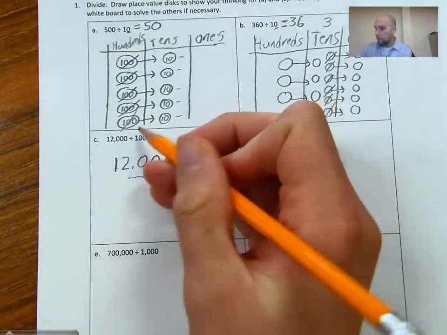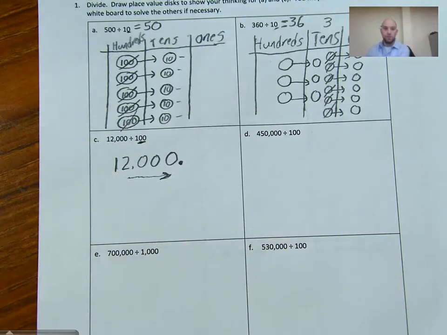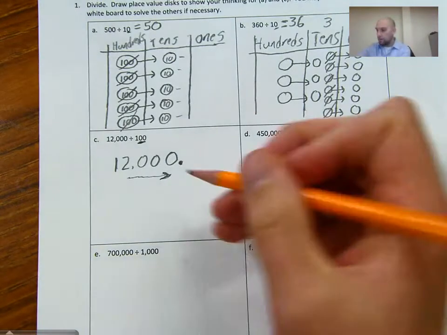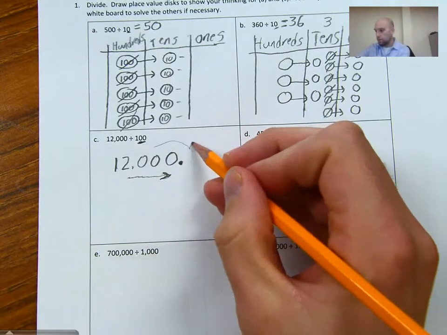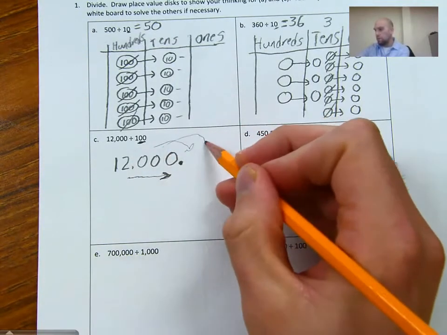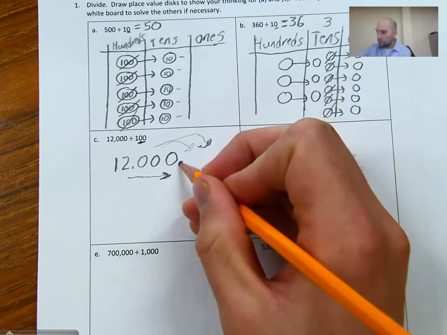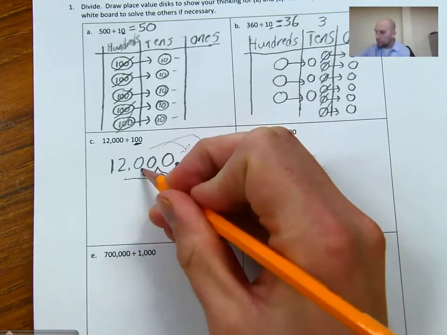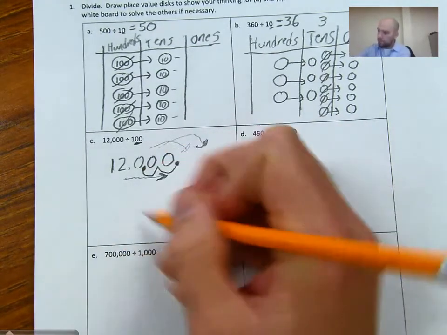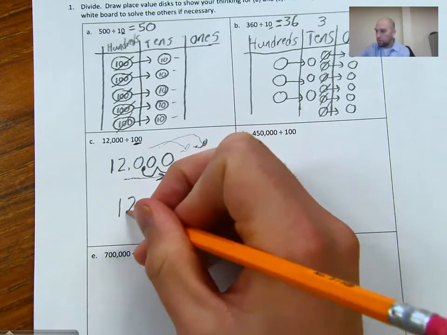Now, not one, but two places, because we're dividing by 100, not by 10. If we move everything over one place, and then we move everything over another place, well, what that's going to look like is it's going to move our decimal point over two places to the left. And we'll get 120.